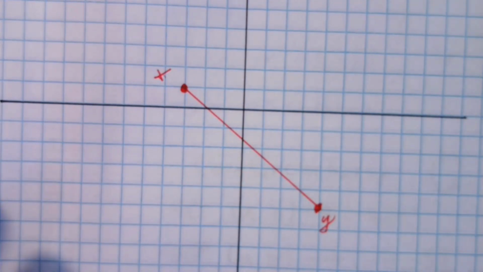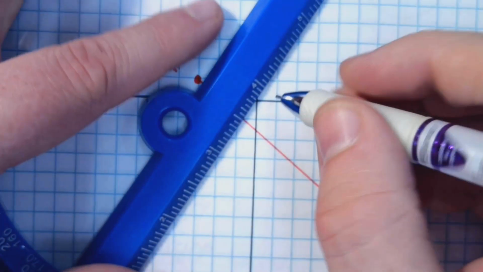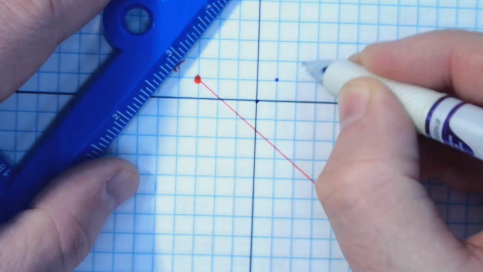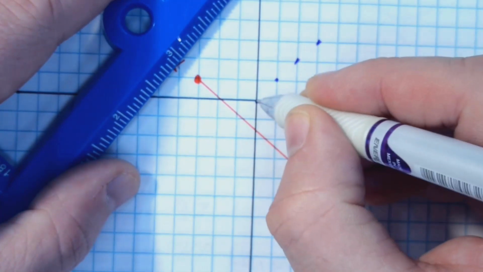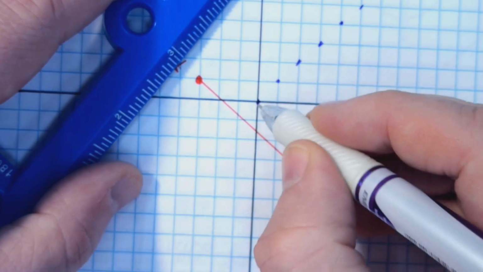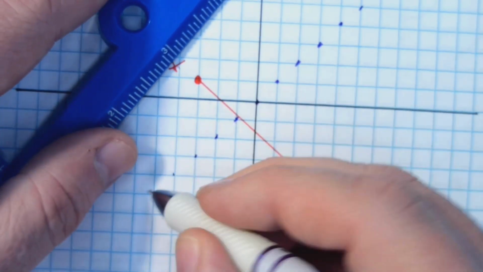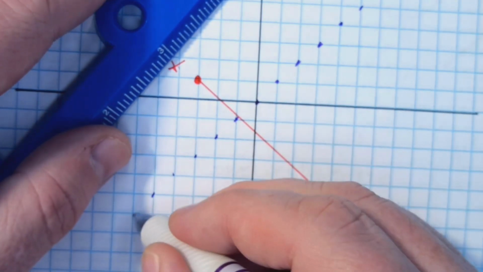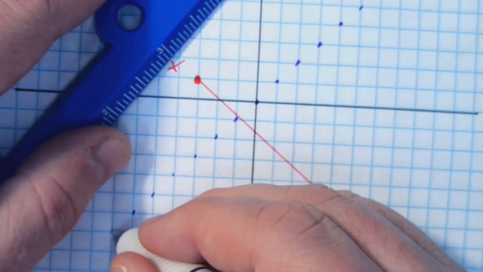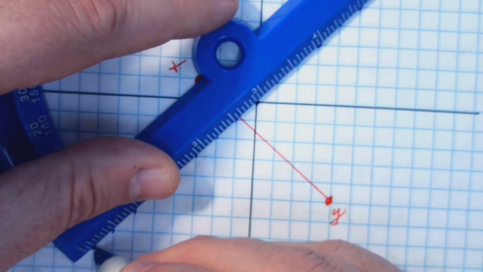Reflect it. I'm going to draw the mirror because I like to draw the mirror. So this is the mirror, y equals x. That means start on 0, up 1, right 1. And I'm just going to put little dots so I don't do it crooked. Down 1, left 1. So this is going to be interesting since they're both where they are.